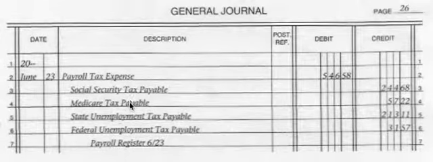Social Security and Medicare rates are the same as they were for the employees, so 6.2% and Medicare is 1.45%. State unemployment tax rate depends on the state, so it's different. And federal unemployment tax rate can also change year to year. But the Social Security and Medicare always remain the same as the employees.